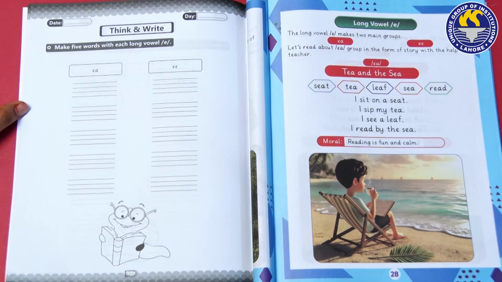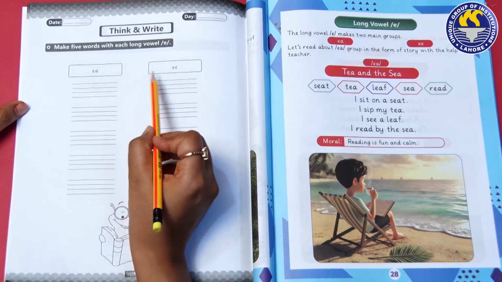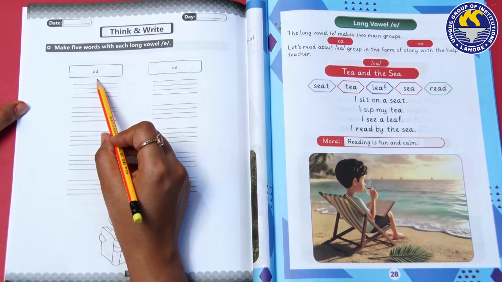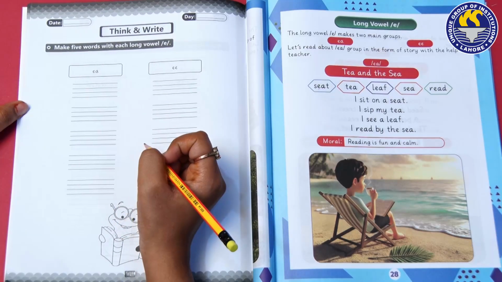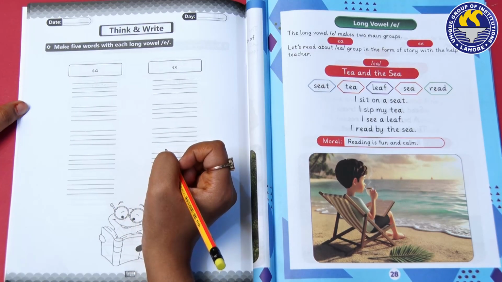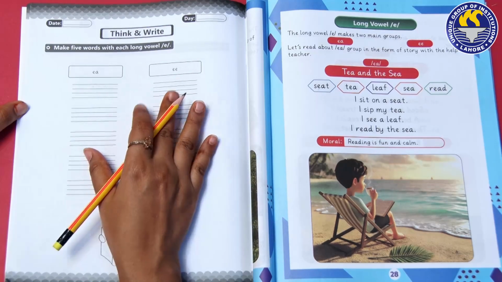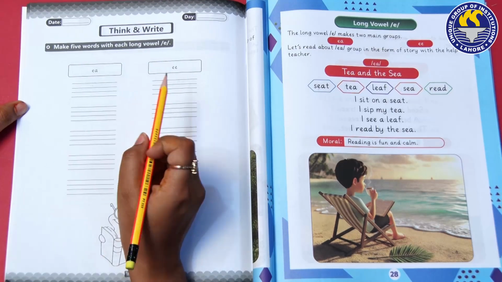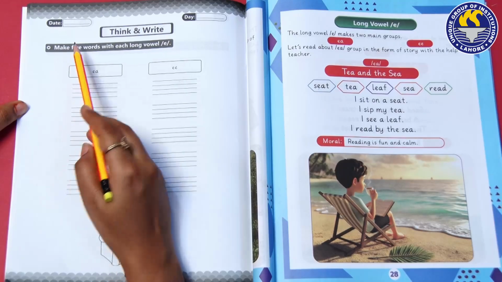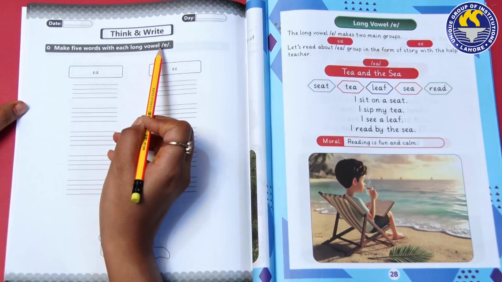So now my dear students, this is an activity for the long vowel E. As you can see, we have two groups written over here. And for this activity, I can obviously take help from my English reading book. So you all can take out your English reading book as well. But before conducting this activity, let's read what the statement says. Make 5 words with each long vowel E.